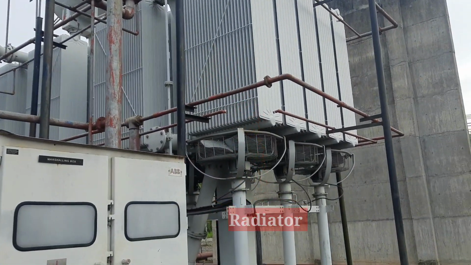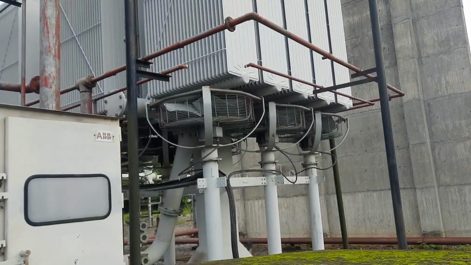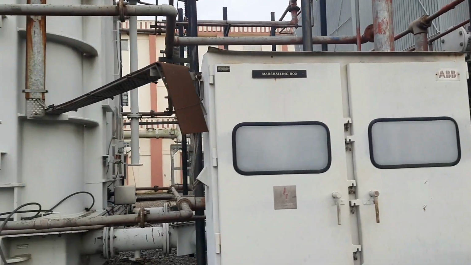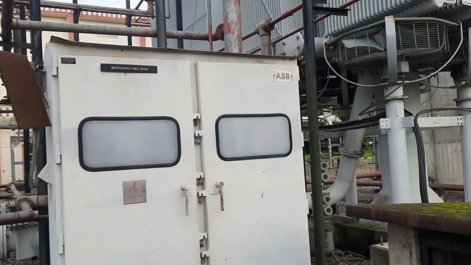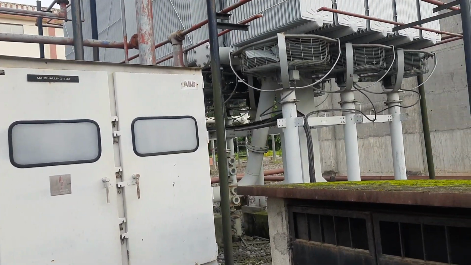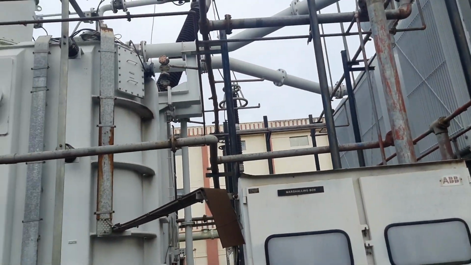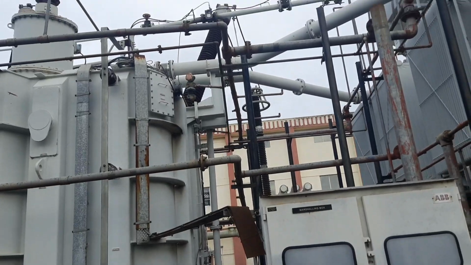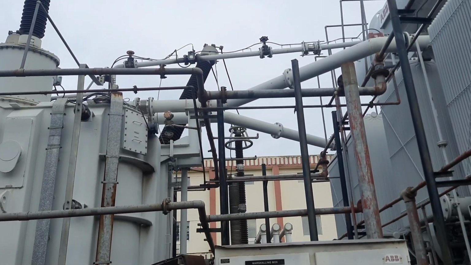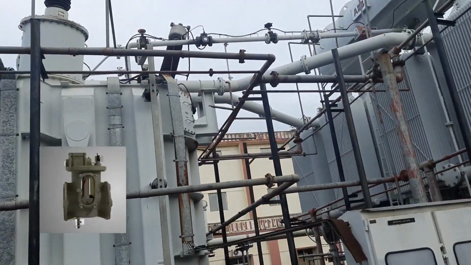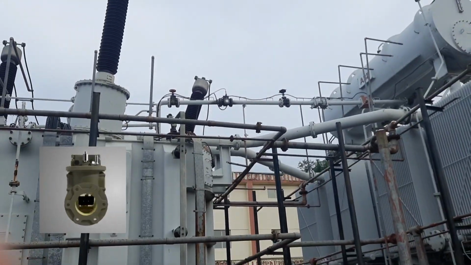And for the cooling system, we are installing these cooling fans, and we have pumps also, because the cooling system has 3 types. Here we have the ON and OFF and all those things, but our purpose here is to see where the location of the Buchholz relay is. You see, there is the Buchholz relay there. See, there is the Buchholz relay.